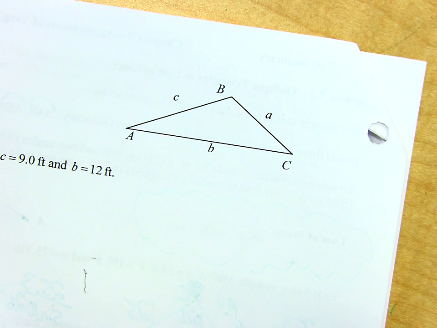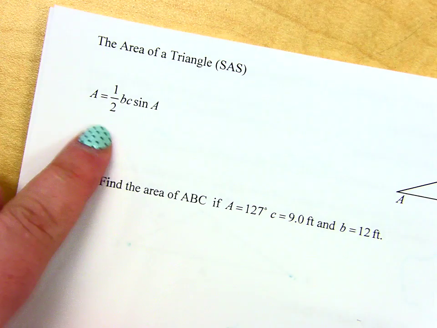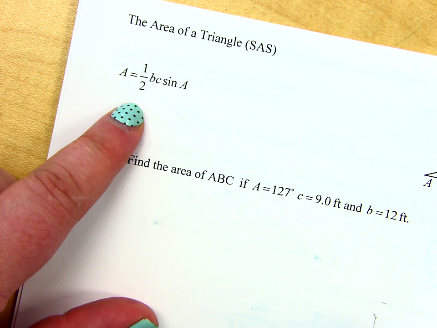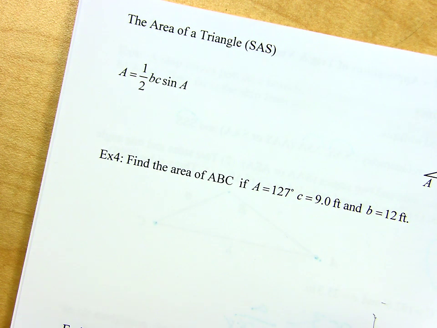Lucky for you, there's another formula that doesn't require you to have perpendicular sides. And it's right here: 1/2 BC times the sine of A. So really all this is, B and C are just two sides of the triangle. So if I know two sides of the triangle, it really doesn't even matter which two sides they are.